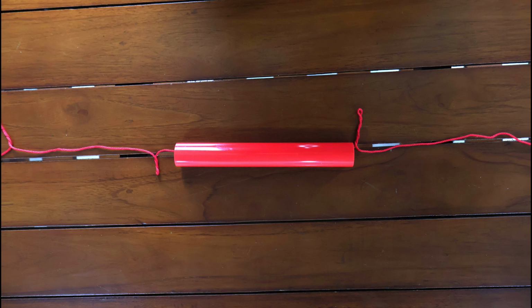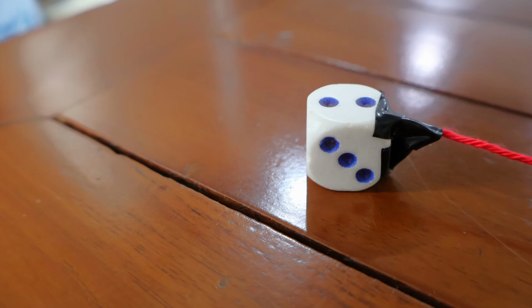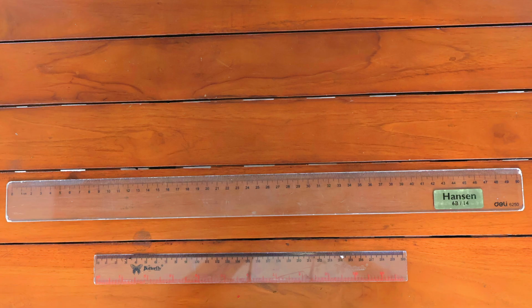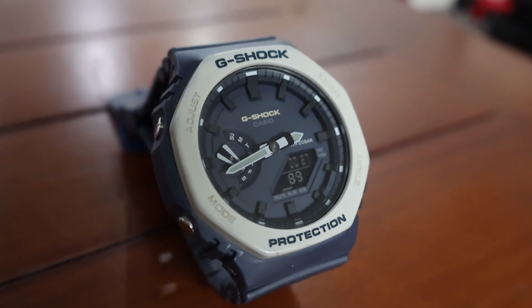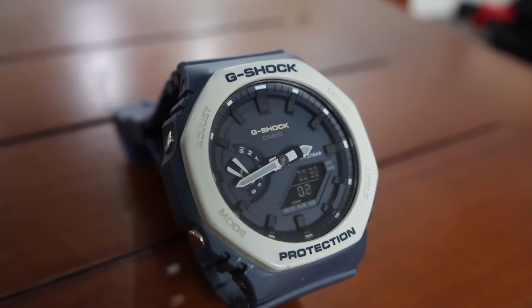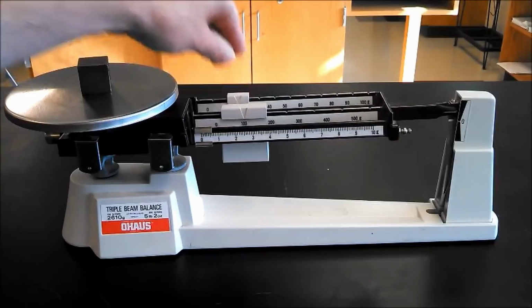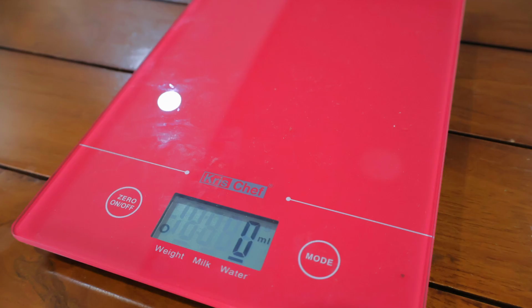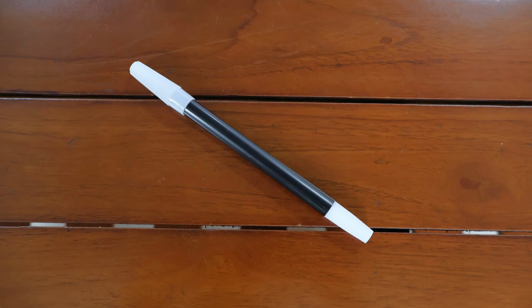To do this, we need a plastic tube with a string running through it. This string will have a stopper at one end and a weight on the other. A ruler of 30 centimeters is also required, although other lengths are also sufficient. A stopwatch is also needed to record the time of revolutions done. Other apparatus needed is a triple beam balance or any other scale that is sufficient to measure the mass of the stopper and the weight on the end of the string. And a marker of visible color, used to mark points on the string, is also needed.